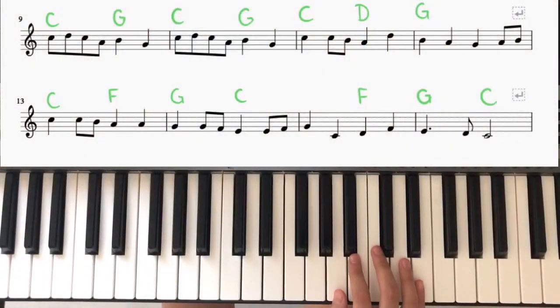Starting off the third line, we start by playing a C and then we play a D, but both of them are quavers, so we'll play them quickly. And then we'll play another C and then an A. Afterwards, we'll play a B and then we'll play a G. But both of these notes are quarter notes, so we'll play them for one beat each.